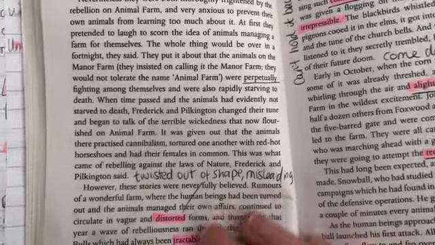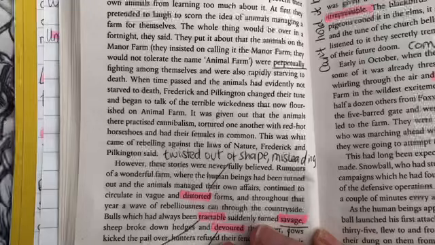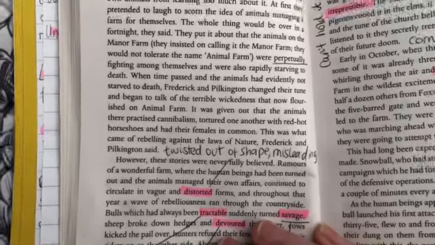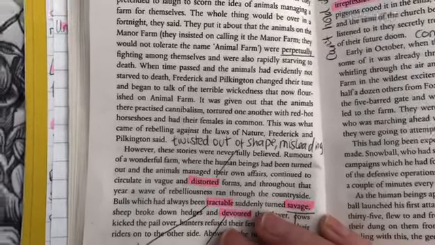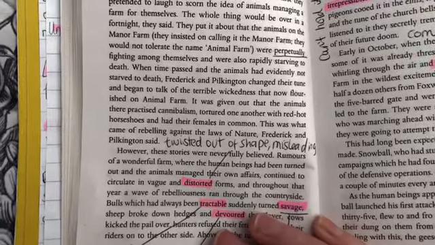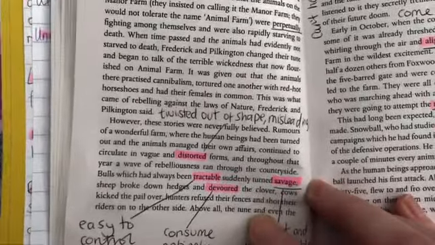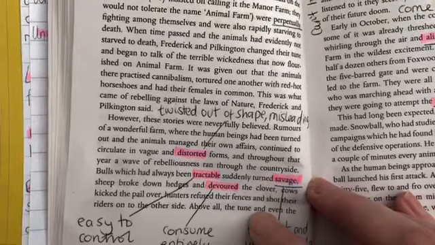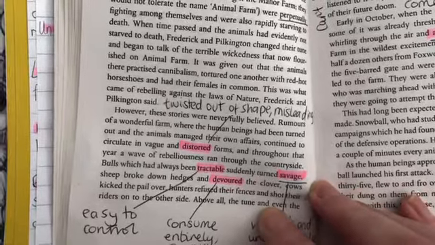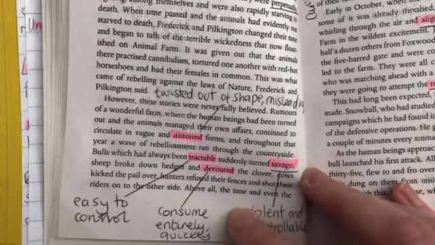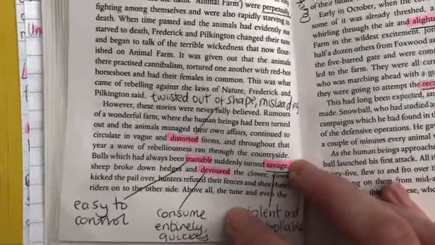When the time passed and the animals had evidently not starved to death, Frederick and Pilkington changed their tune and began to talk of the terrible wickedness that was now flourishing on Animal Farm. It was given out that the animals there practised cannibalism, tortured one another with red-hot horseshoes, and had their females in common. This was what came of rebelling against the laws of nature, Frederick and Pilkington said. However, these stories were never fully believed. Rumours of a wonderful farm, where the human beings had been turned out and the animals managed their own affairs, continued to circulate in vague, distorted forms. Okay, so distorted forms, sort of twisted out of shape, misleading. So these stories are a bit misleading, they're a bit bent and twisted.